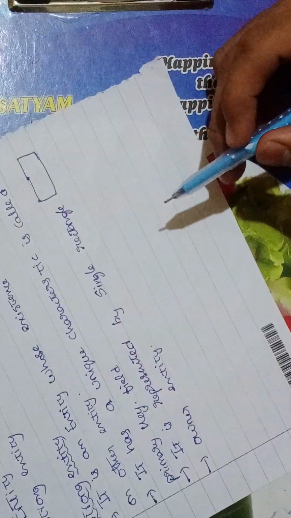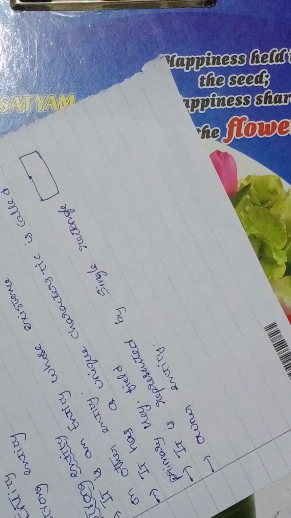We know about the primary key: it is unique as well as not null. It is used to identify a particular row in the table, so we can identify rows by primary key. So it is unique.